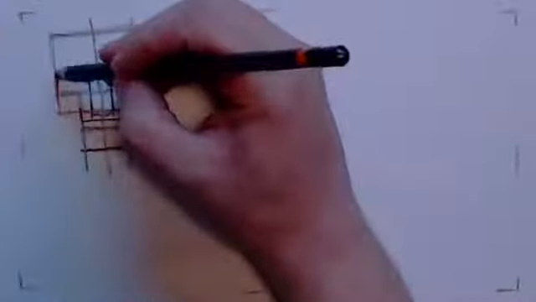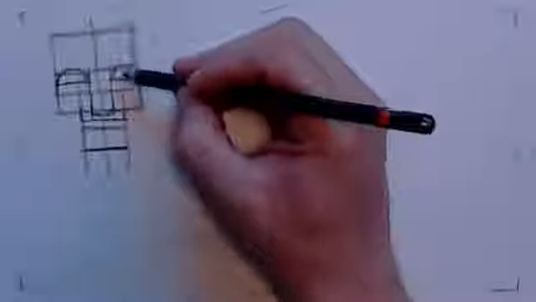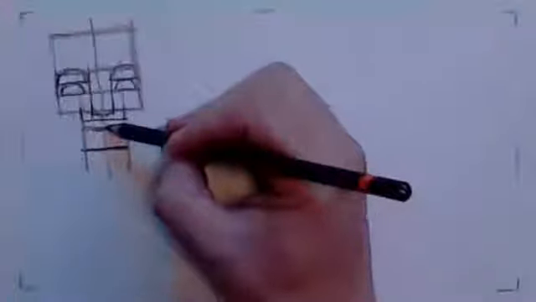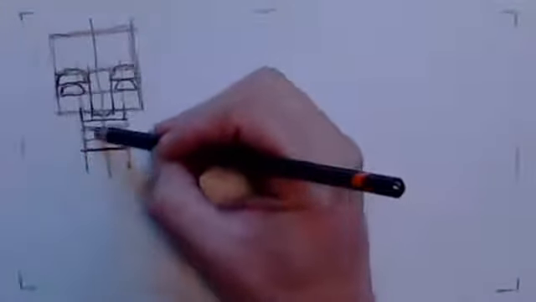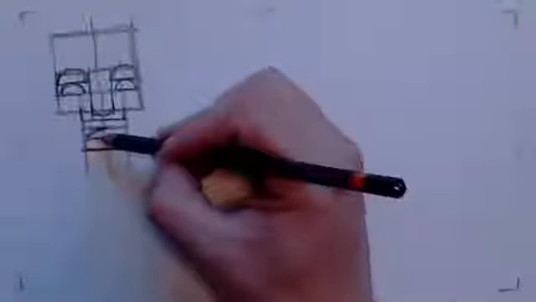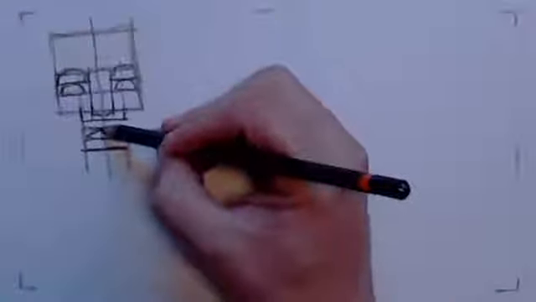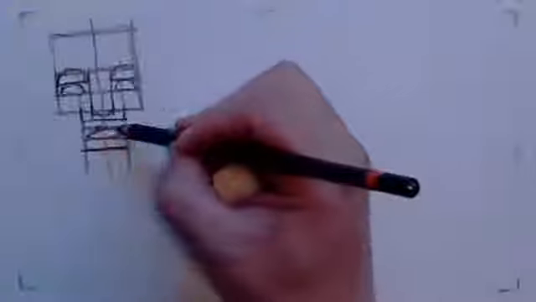Now in there, halfway, we want again to put another line and another line, and in there is where your eye will go. From there to there, halfway again, that's where that'll go, your mouth.